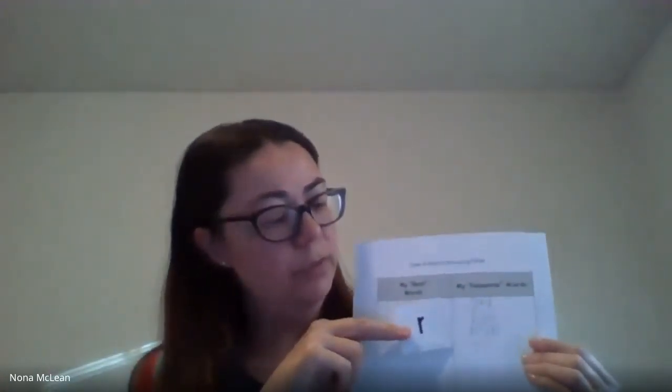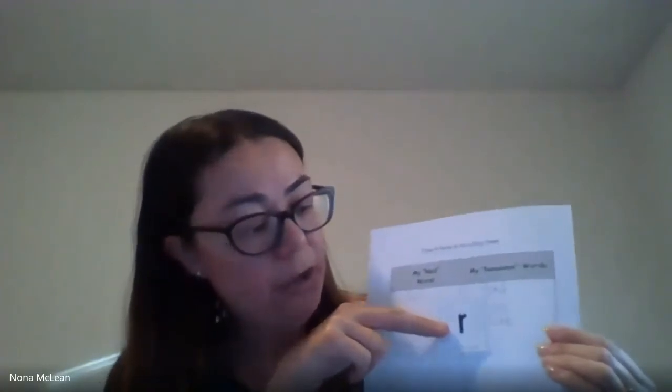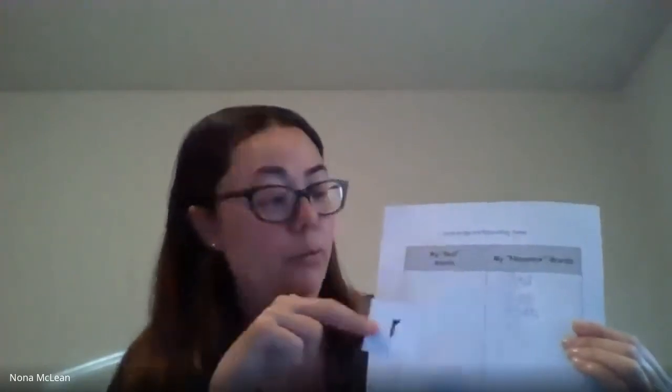Where could we put the letter R to create a real word? Look at M-U-B, mub. If I took the M away and put an R in its place, R-U-B, rub. That would make it a real word. So then I could write the word rub over here on my real words, because now I have changed the M to an R and created a real word, rub.